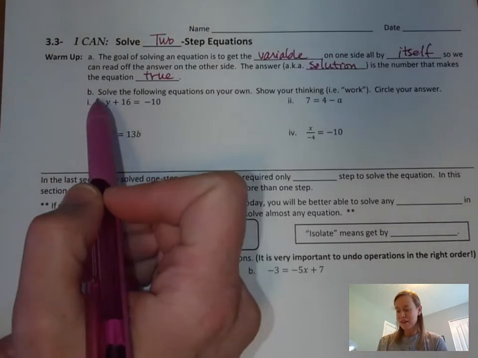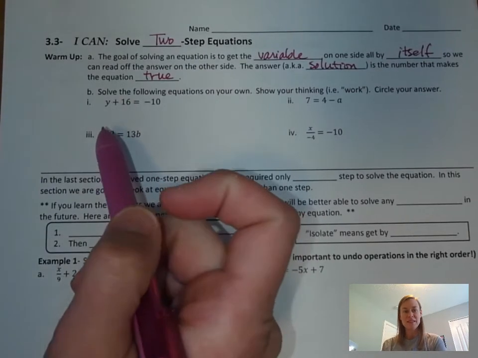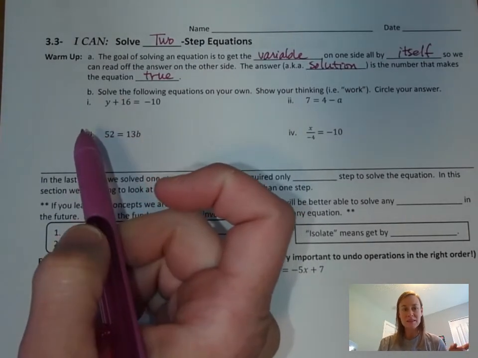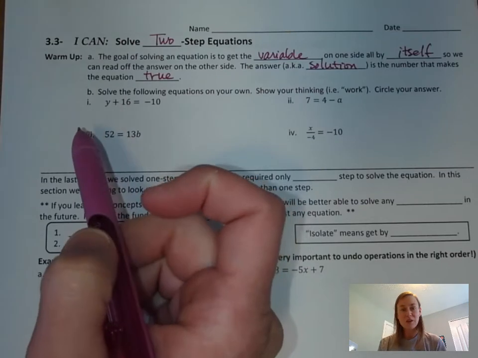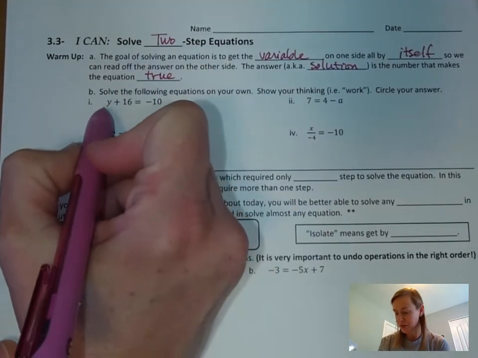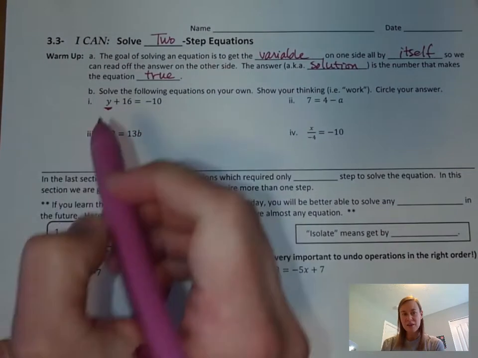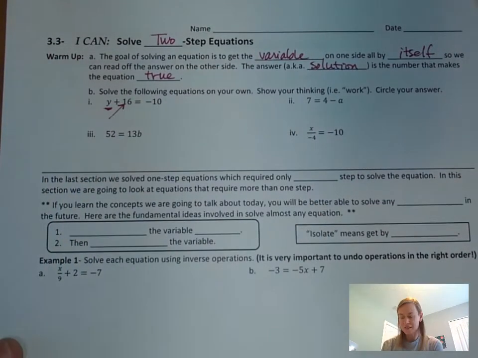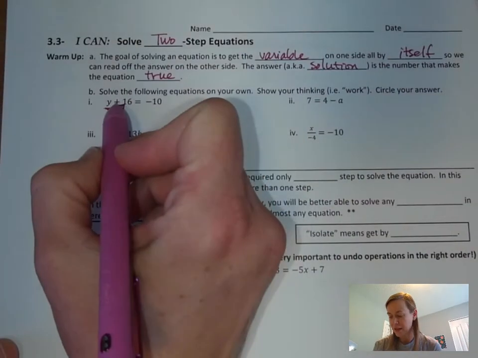Okay, part B, this is just some equation practice. If you want to try this on your own, hit pause and then check back in with me, or you can just do it with me. We need the variable by itself, so that's y, right? That means we need to get rid of this 16. So let's do that by subtracting.